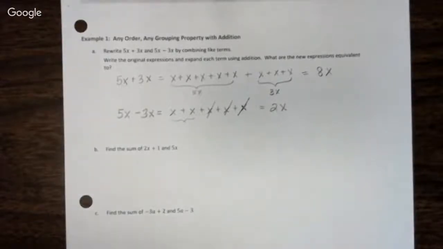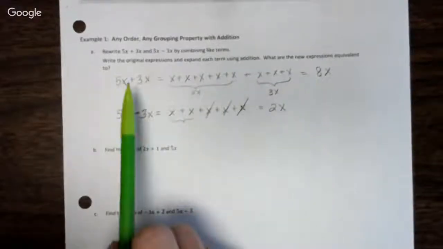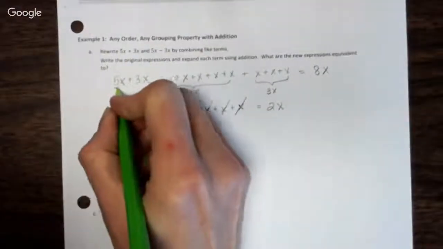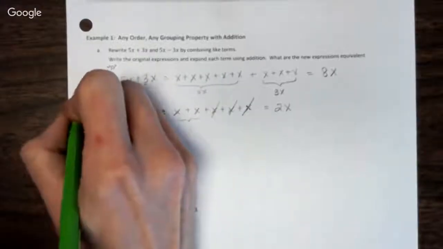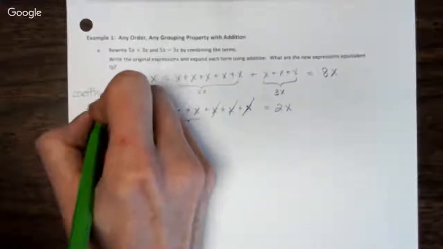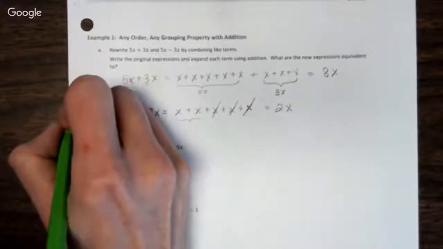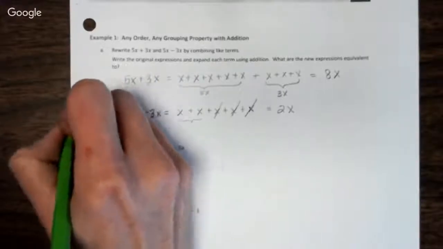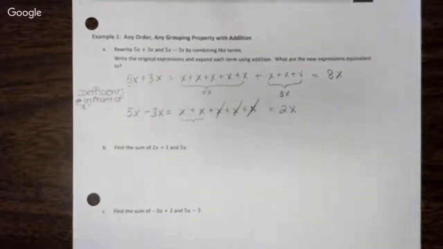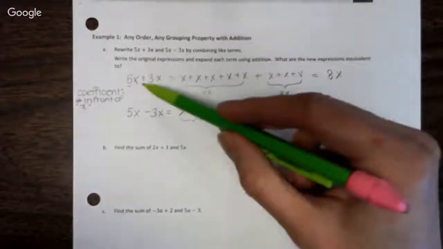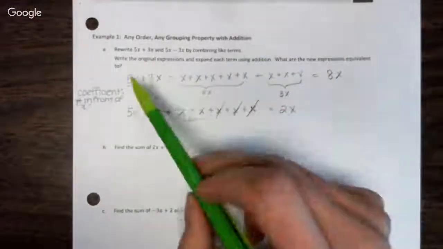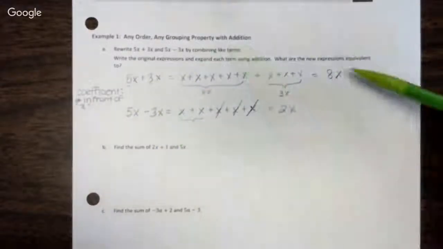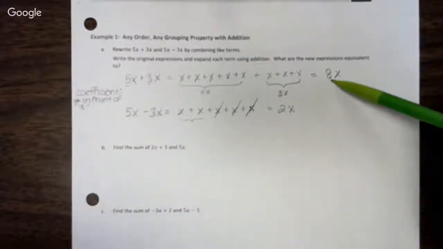Now, how do we do that without expanding everything? Well, look at what we did. 5x plus 3x. Well, what's 5 plus 3? That gives us 8. These numbers right here in front of the x's have a name. Those are called the coefficients. That is the number in front of the x. Sometimes it could be y, whatever variable you have. So when you're adding, we call these like terms. They both have x's. 5x plus 3x gives us 8x. You're just going to add the coefficients.